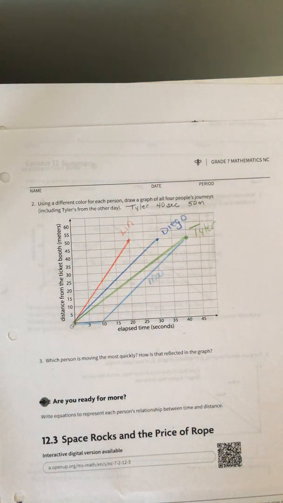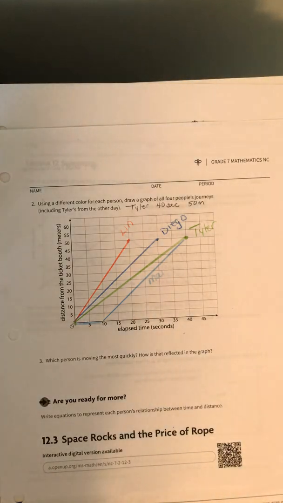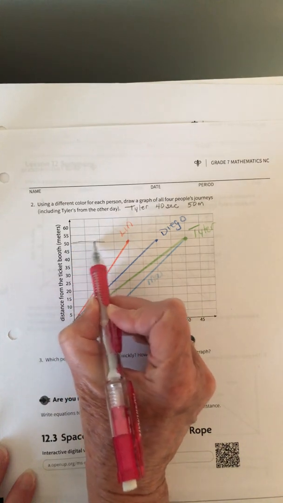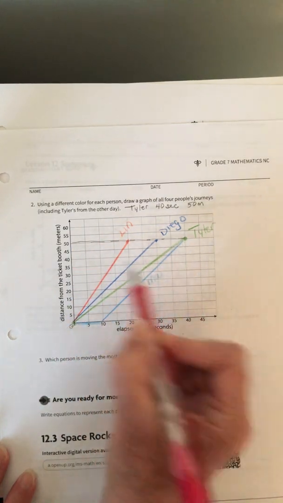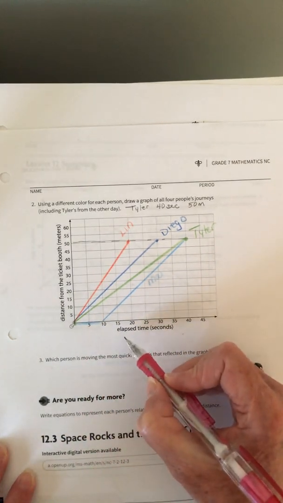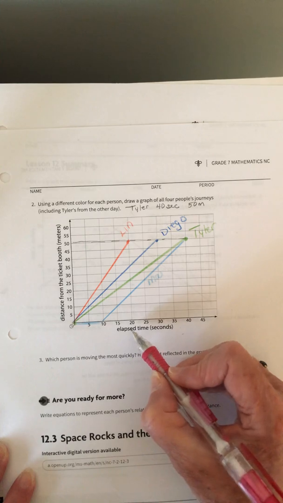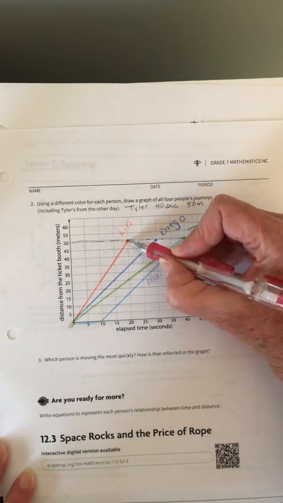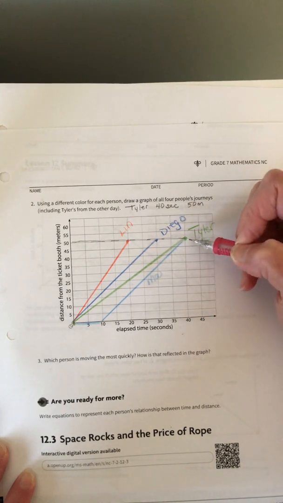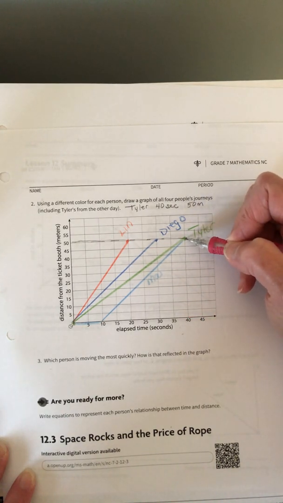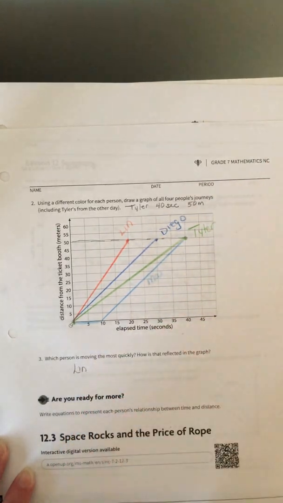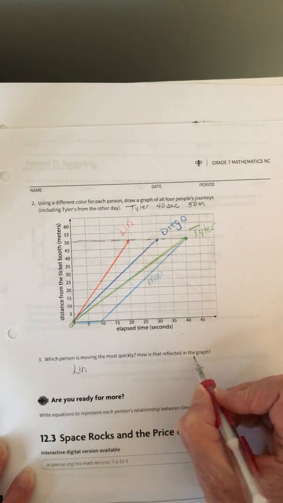Now, which person is moving the most quickly? Well, let's look at it. Here is the bumper cars. This is the time it took. So who got there first? Who got there in the least amount of time? Well, at 20 seconds, Lynn got there. Diego didn't get there till 30 seconds. And Mai and Tyler didn't get there till 40 seconds. So who got there first? Lynn got there first. How is that reflected in the graph?